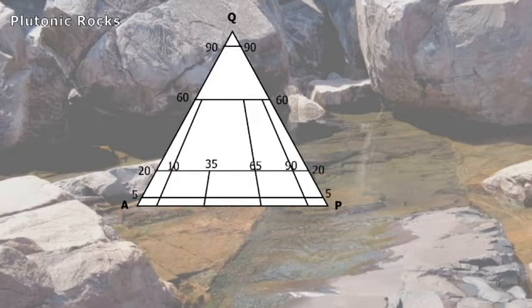The alkali feldspar decreases, plagioclase increases, and vice versa. So your 10, 35, 65, and 90 there would be from alkali feldspar to plagioclase. But if you're going from plagioclase to alkali feldspar, the 90 would be 10, the 10 would be 90, the 65 would be 35, and the 35 would be 65. So it would go from one to the other.